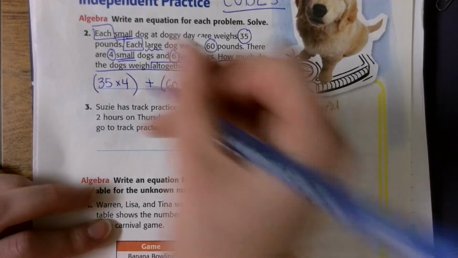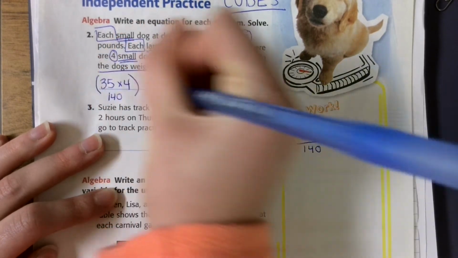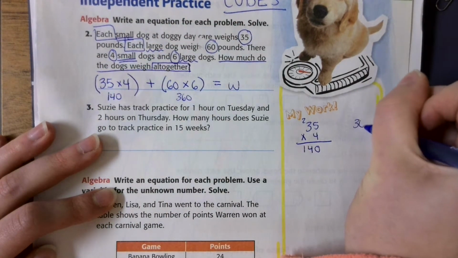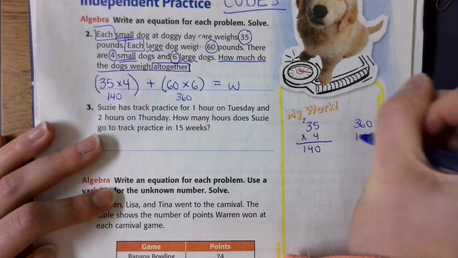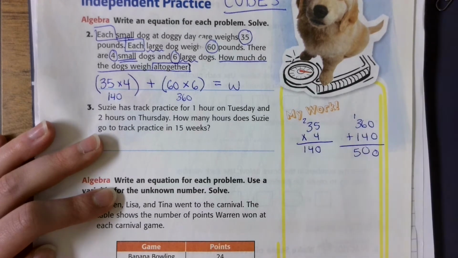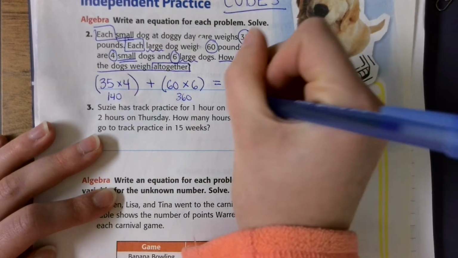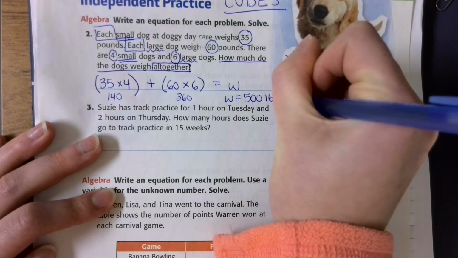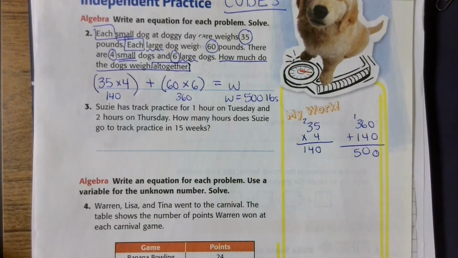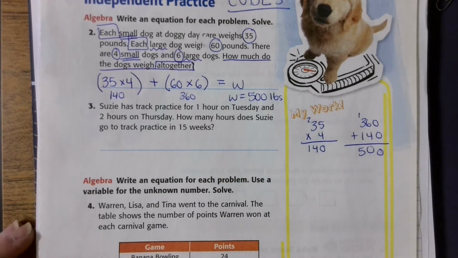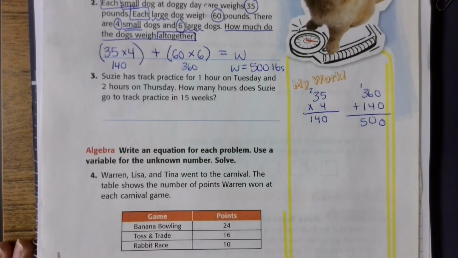Now this one's 140, this one's 360, and I have to add those up. 360 plus 140 is 500. So I'm going to say W equals 500 pounds. We write that as LBS. Weird, right? Where in the word pound is there an L? I don't know. That's just what we do.